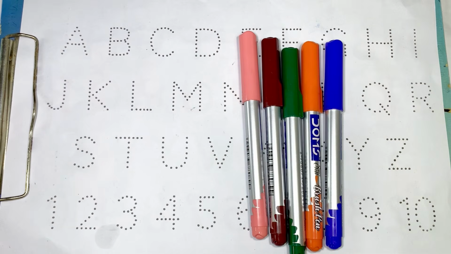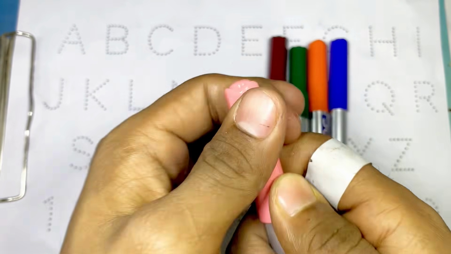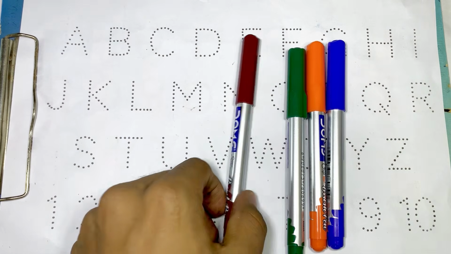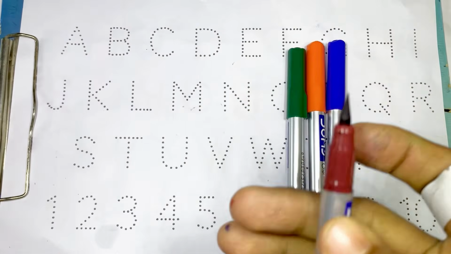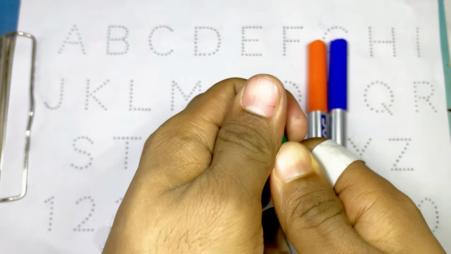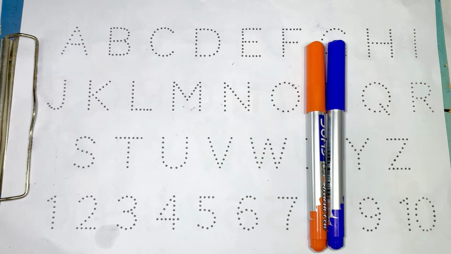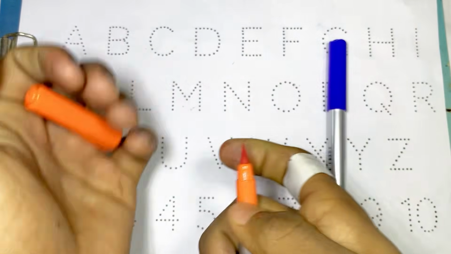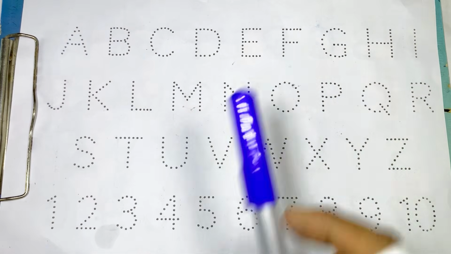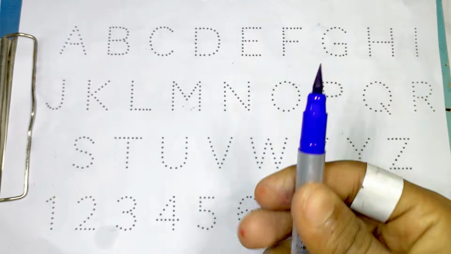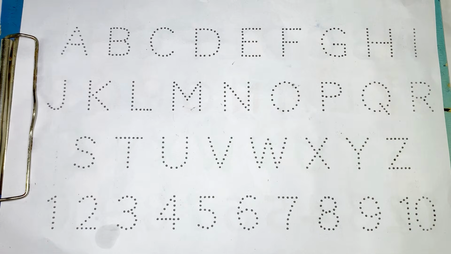yellow color, light green color, brown color, green color, orange color, and blue color. Kids, now you draw alphabets.